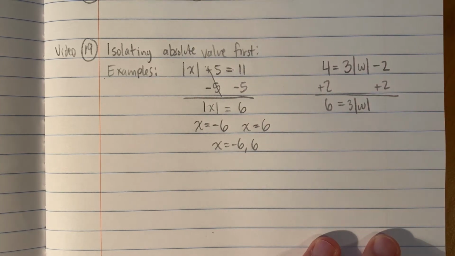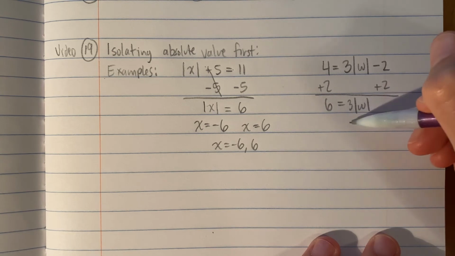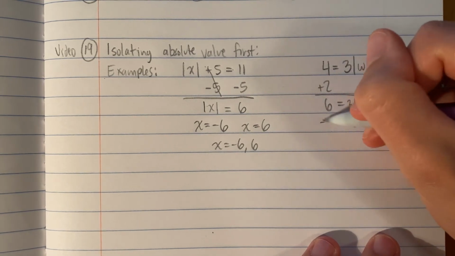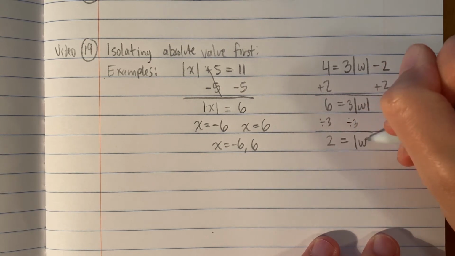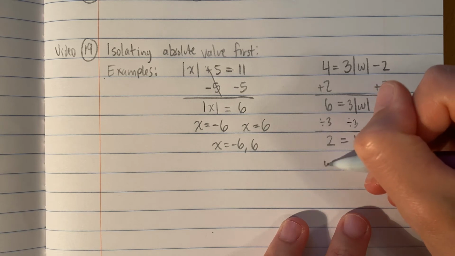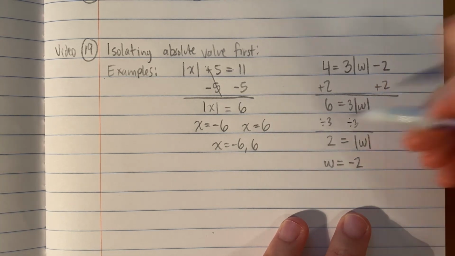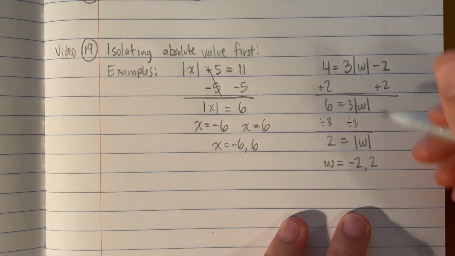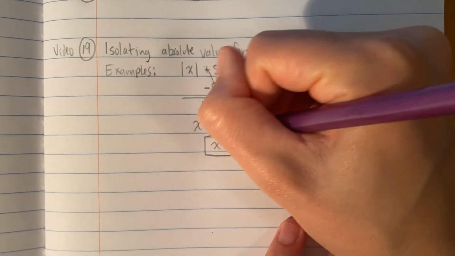Okay, and notice this is very much like solving a regular equation. It's just going to be a little different at the end, right? This is 3 multiplied, so I'm going to do the opposite. I'm going to divide. So I get 2 equals the absolute value of w. And I know what that means. I think to myself, well, that means w could either equal negative 2, and then the absolute value would make it positive, or it could just already be positive 2. Okay, and this would be my answer. This was my answer over here.